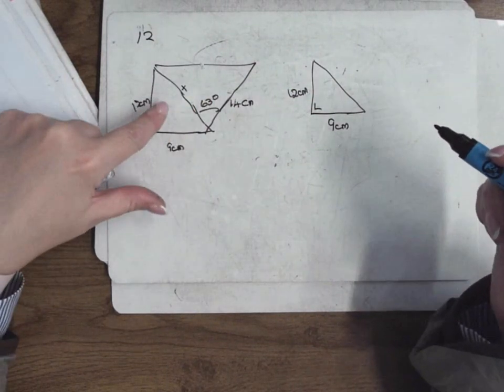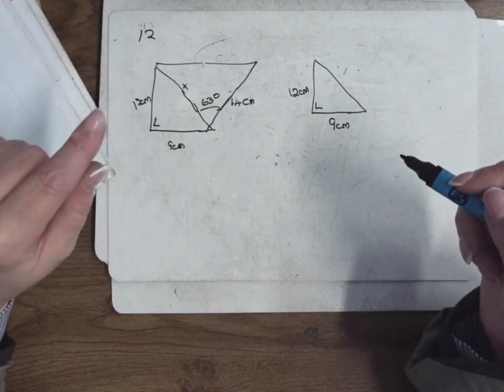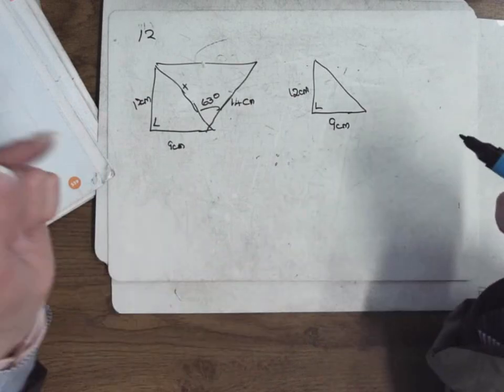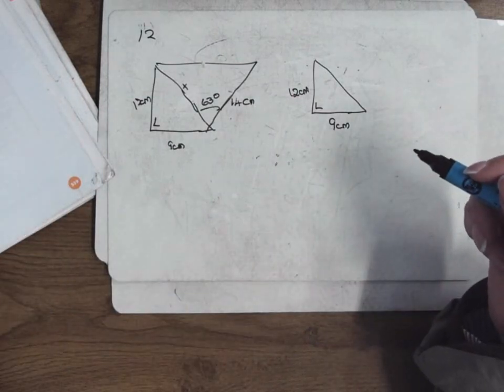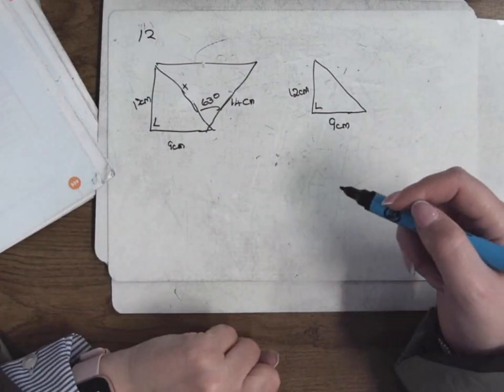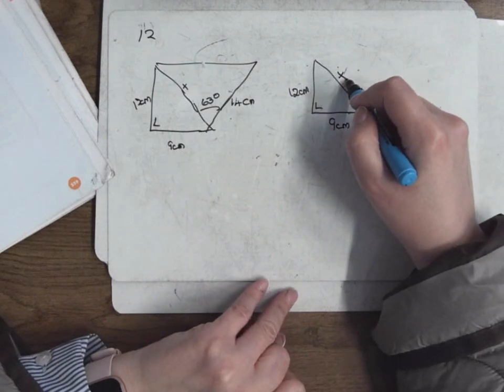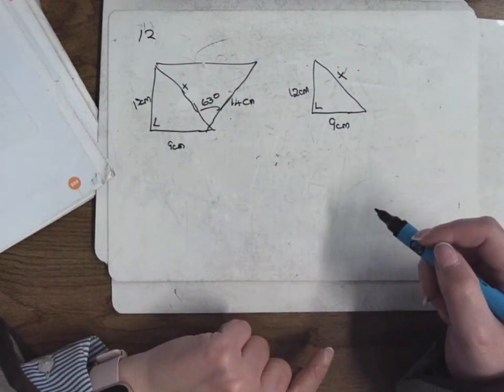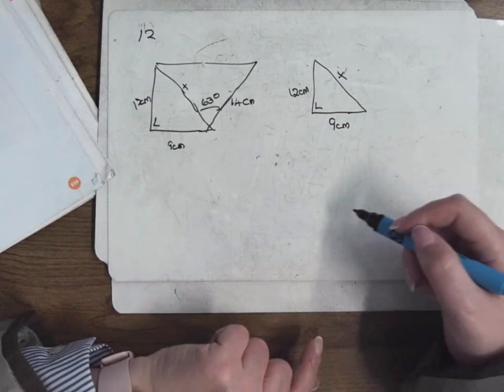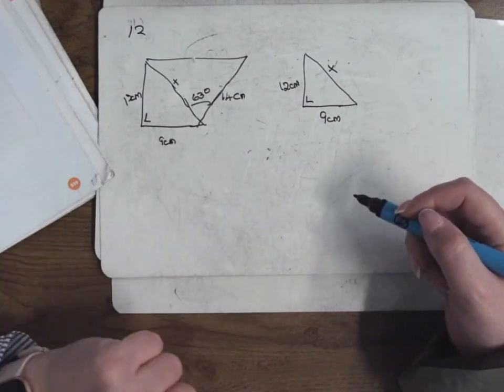So we have to work in the right angle triangle to start with. In the right angle triangle, I can use SOHCAHTOA or I can use Pythagoras' theorem. I need to find this line. How do I find it? When I have 2 sides and I'm looking for the third side of a right angle triangle, I use what?